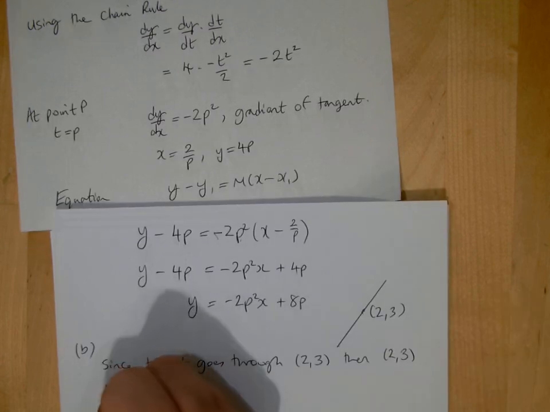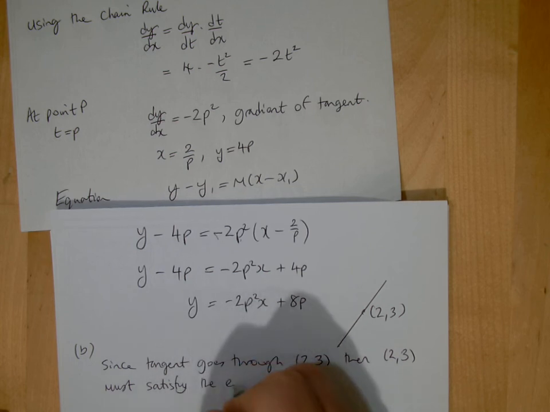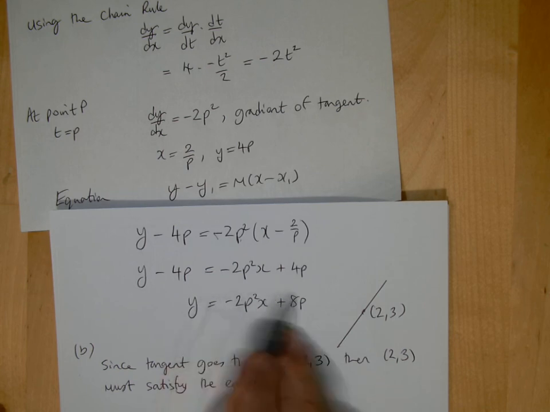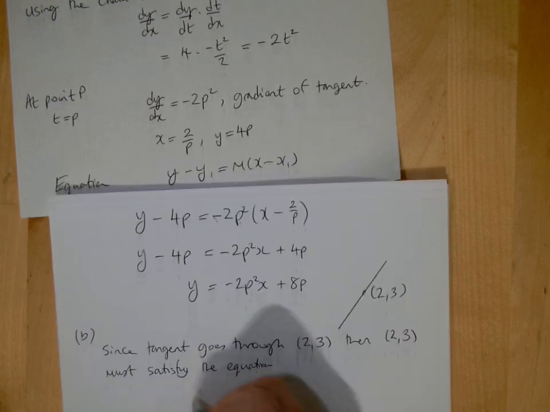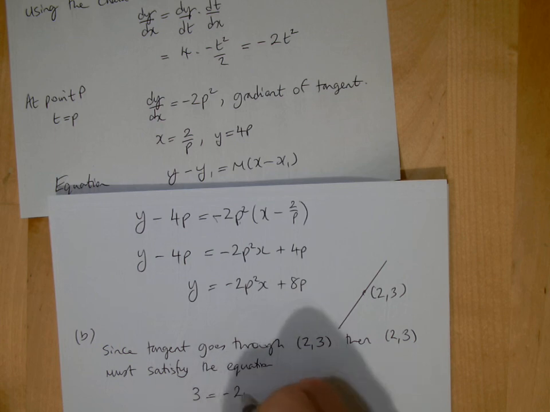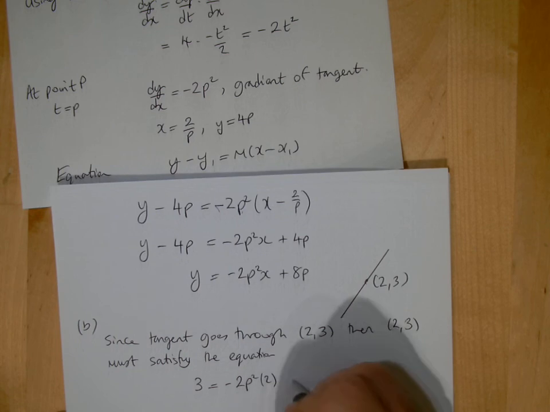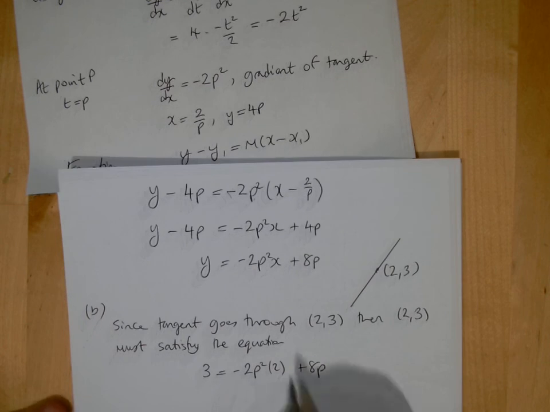must satisfy the equation. In other words, it'll work in this tangent equation. So sub it in, it'll work in here for the values x and y, 2 and 3. So y will be 3 and x will be 2. It'll work because it goes through that point. So then if you tidy that up again, you get 3 equals 4p minus 2p squared times 2... that is, 3 minus 4p squared plus 8p.